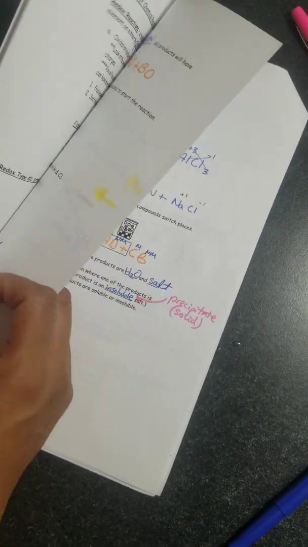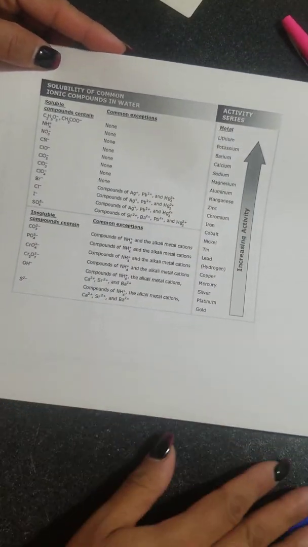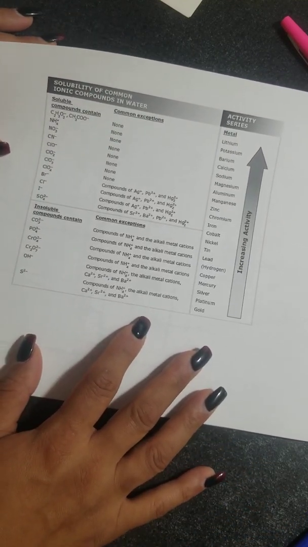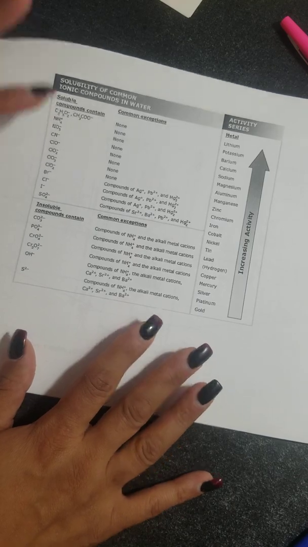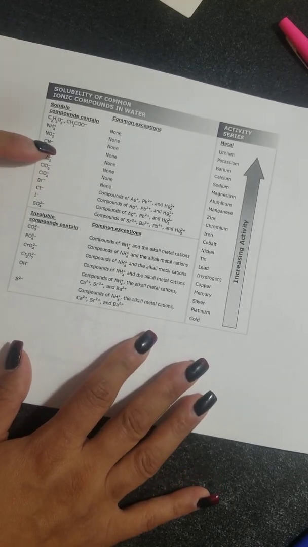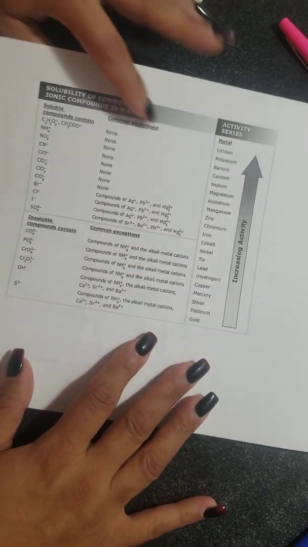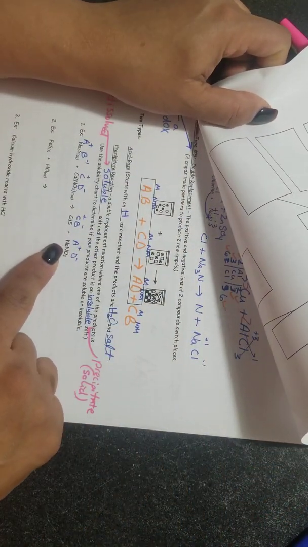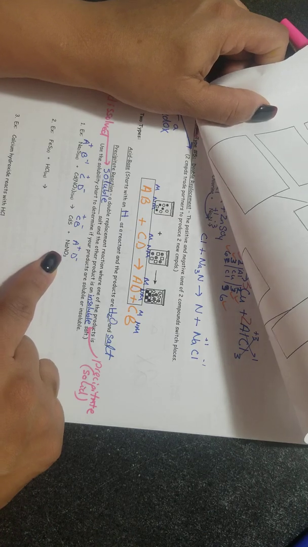So on your notes, on the very last page, here is our chart. So let's go ahead and look at that. Alrighty, we're going to look at the product side. On the product side, I've got CdS and I've got NaNO3.